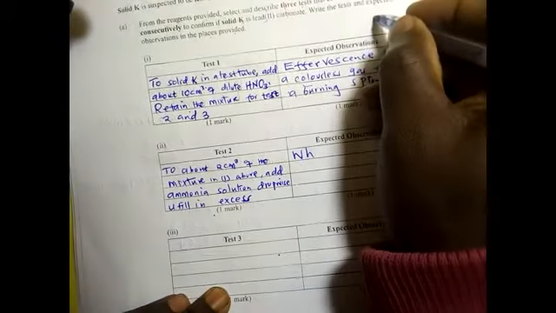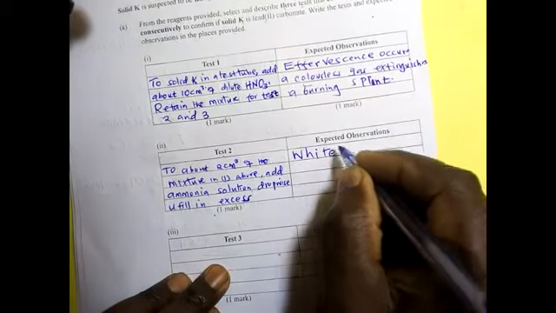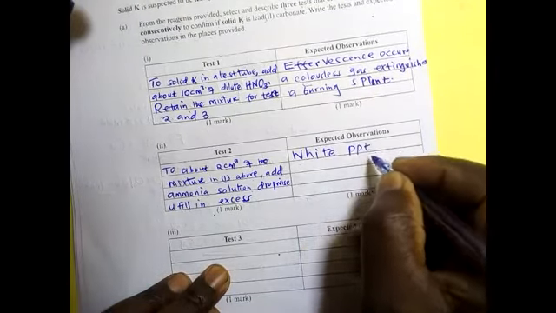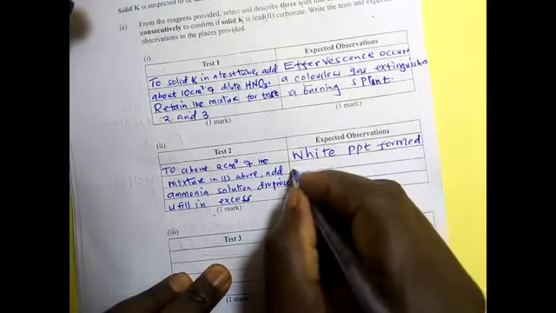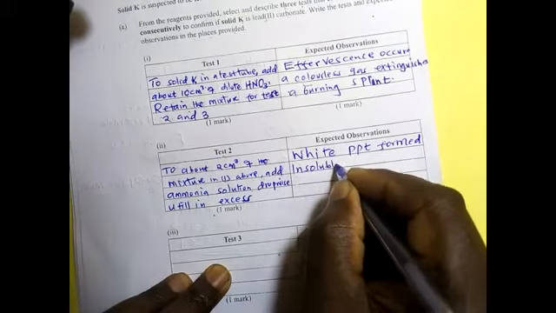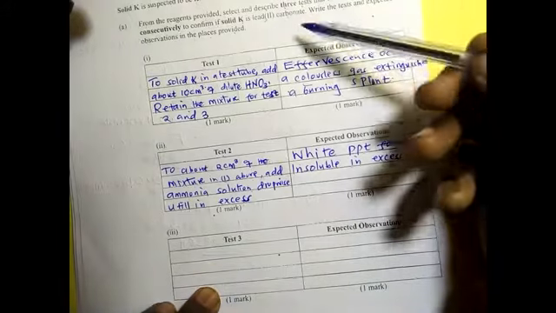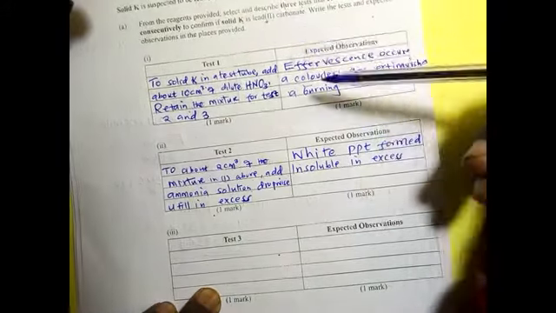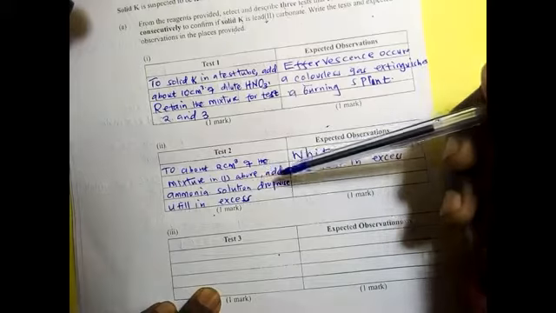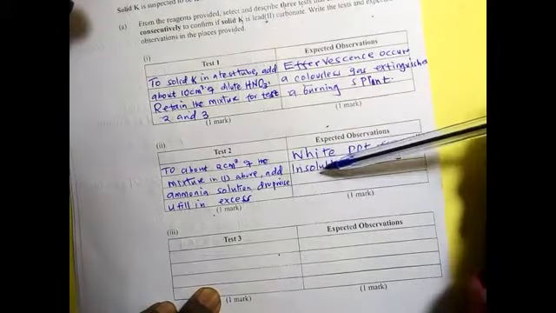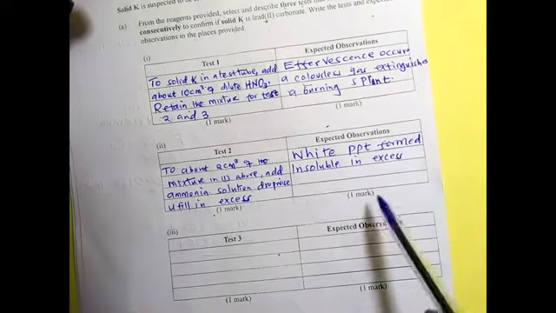Lead is among the amphoteric. A white precipitate is formed, insoluble in excess. If it was zinc, it would form a colorless solution in excess.